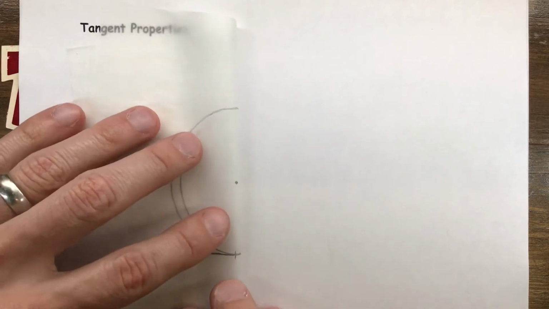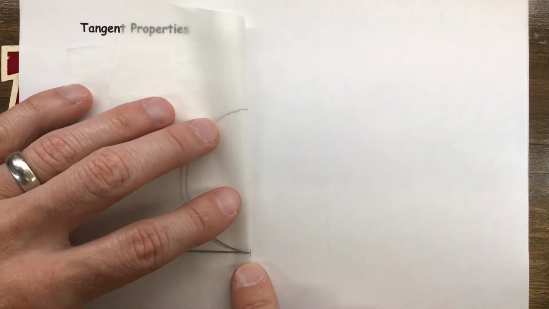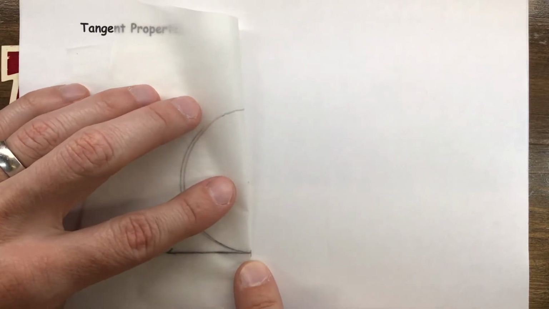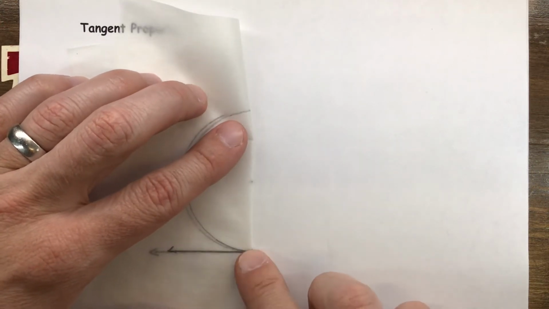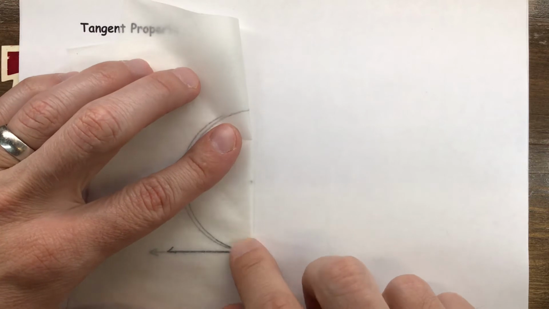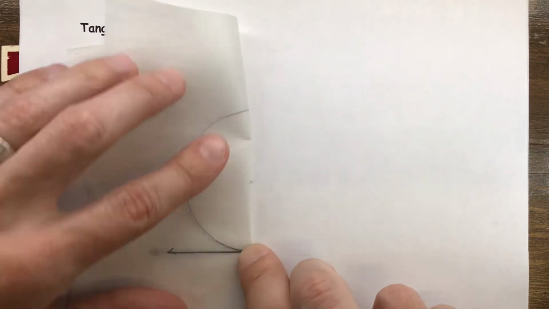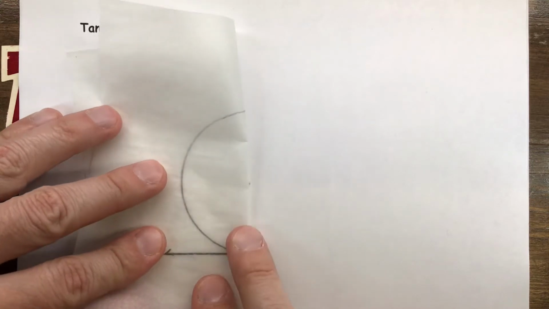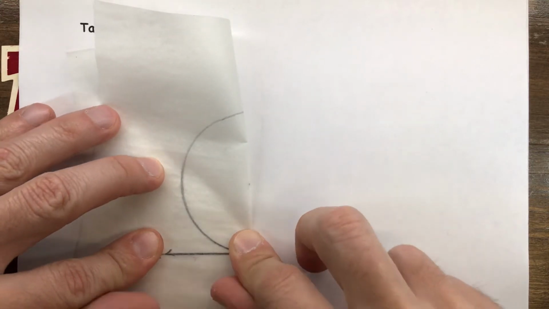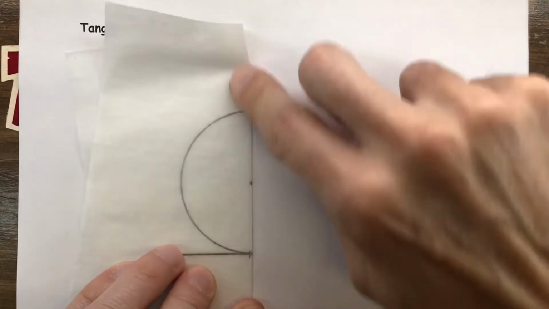And when I do that, I'm looking for that point of tangency to be on the crease. Okay, so it looks pretty good here. See if I get that lined up good. All right, so a little bit of a pinch there. Well, I don't think I got that in the right spot. Okay, a little bit of a pinch. Then I'm going to make a crease.